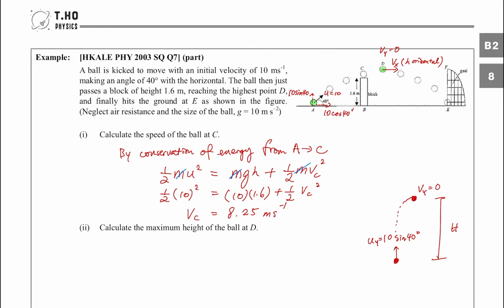So we have v_y equals 0. By considering the vertical motion and applying the equation of motion, v squared equals u squared plus 2as in the vertical direction.